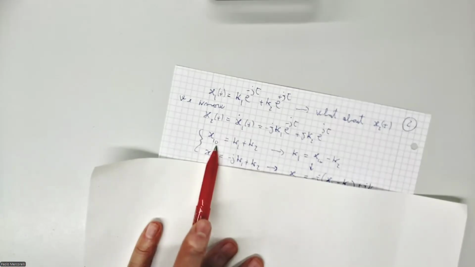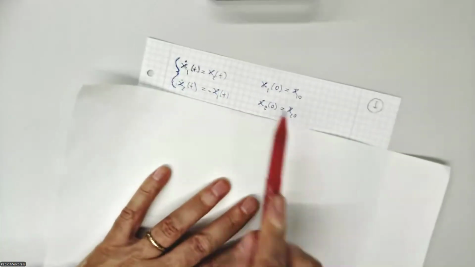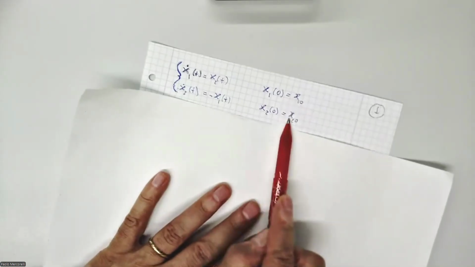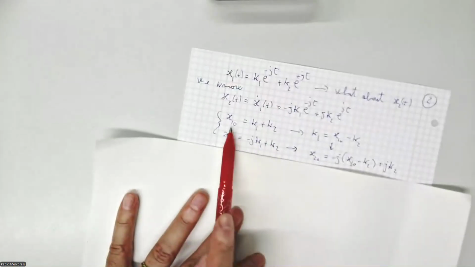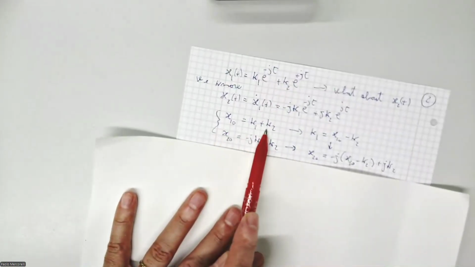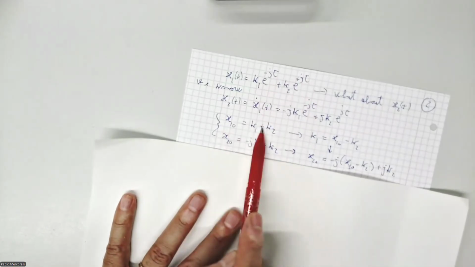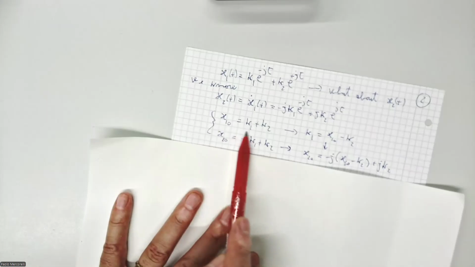x10 equal k1 plus k2. Why that? Because, as I told you at the beginning, we have two initial conditions. One is at time 0, x1, x10. One is at time 0, x2, x20. This means if this is the solution for x1, at time 0 we have x10 equal k1 plus k2. Why that? Because for t equals 0, this is 1. For t equals 0, this is 1. This means k1 equal x10 minus k2 from here. No?